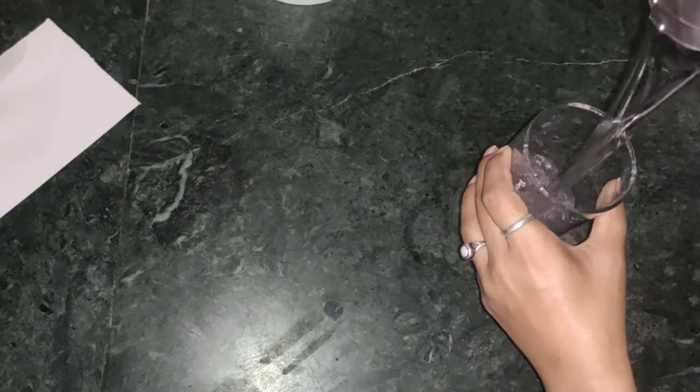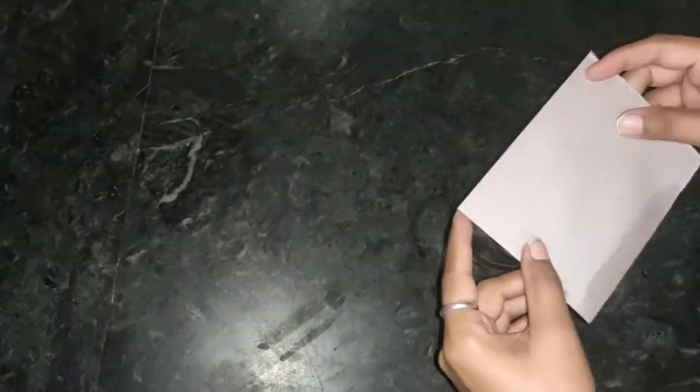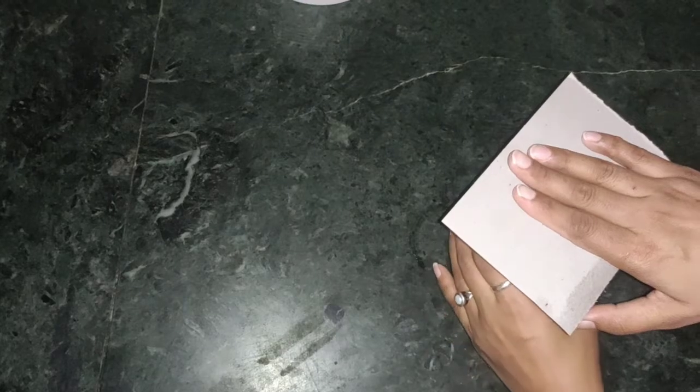Next property of air is that it exerts pressure. So I am taking an empty glass and filling it with water. I am taking this cardboard, putting it onto the glass and turning it upside down.